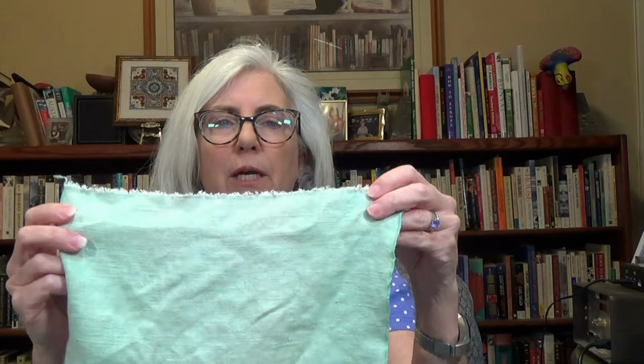And then I had this kind of minty green, and I wanted to use this because I started doing the math and figuring out how big this chicken is, and I really needed a 32 count because the 14 count was just going to be a little too big for the frame.